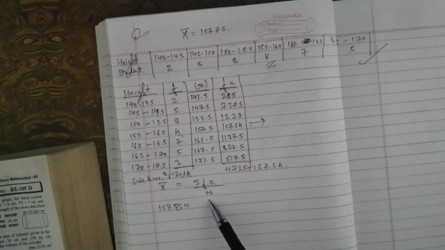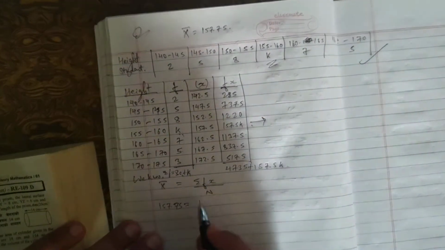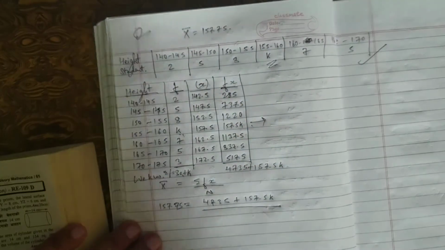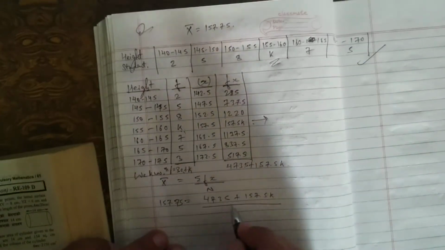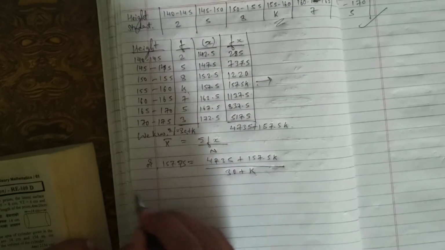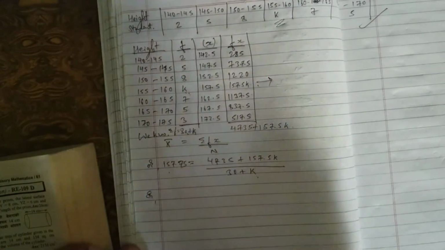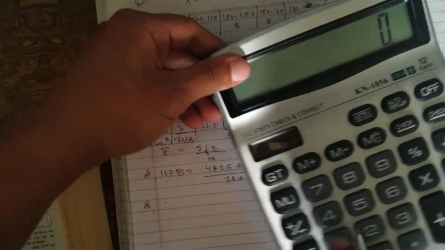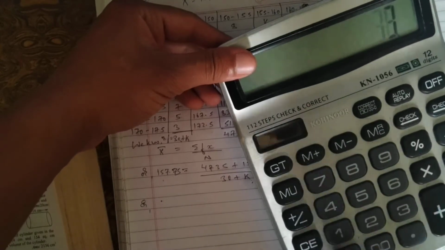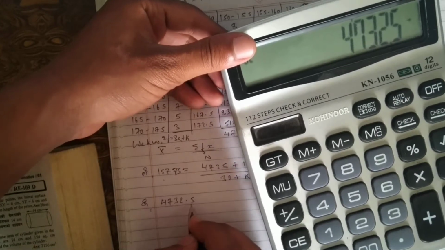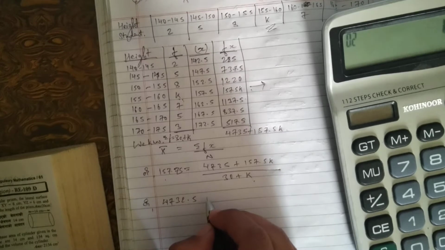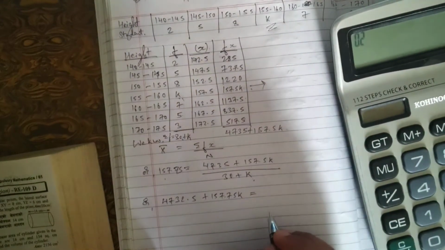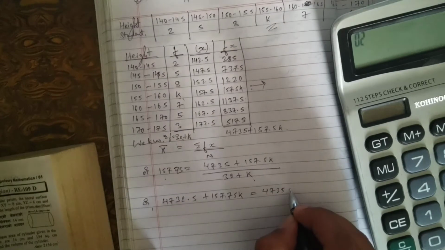And then just apply your formula, since we know x bar is equal to summation fx divided by n, right? So what's our summation fx then? It's 4735 plus 157.5k, right? So what's our n over here, or number of frequency? It's basically 30 plus k, right? So now what we do is basically multiply this with this, okay? So how much do we get? Basically if you're multiplying that, 157.75 into 30, 4732.5, right? Plus 157.75k, right?